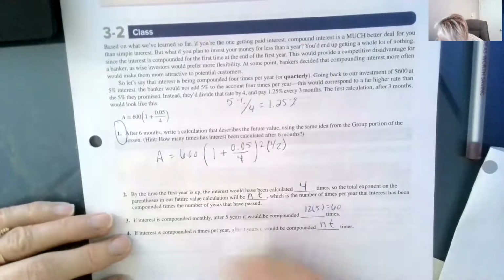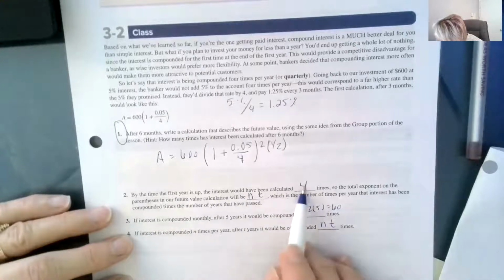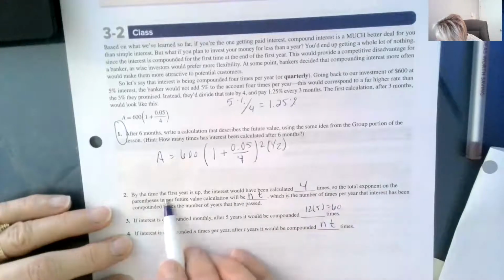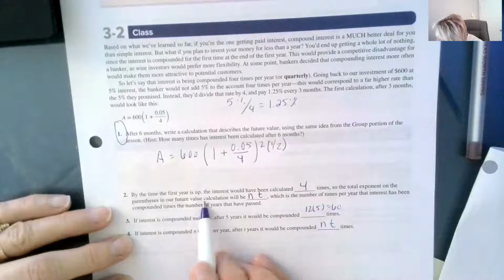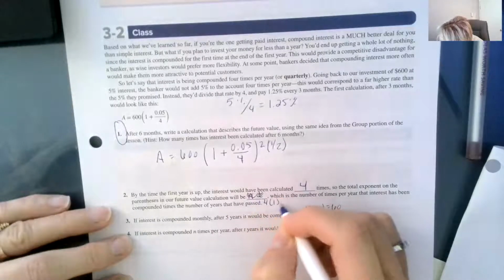So up here should not be nt. By the time the first year is up, the interest would have been calculated 4 times. So the total exponent on the parentheses in our future value calculation will be 4 times 1, which is 4.